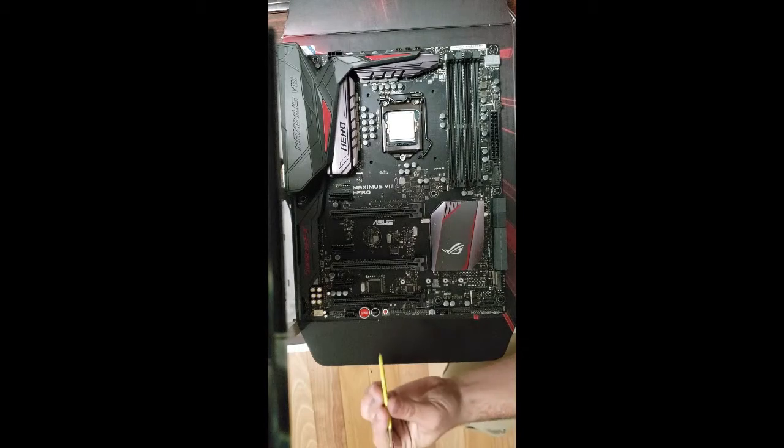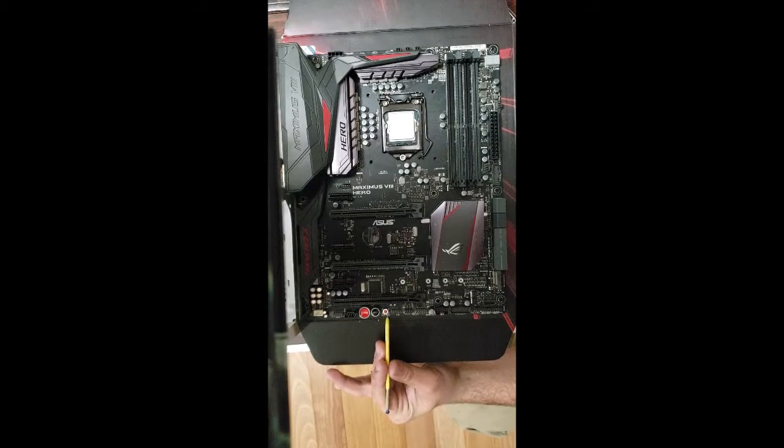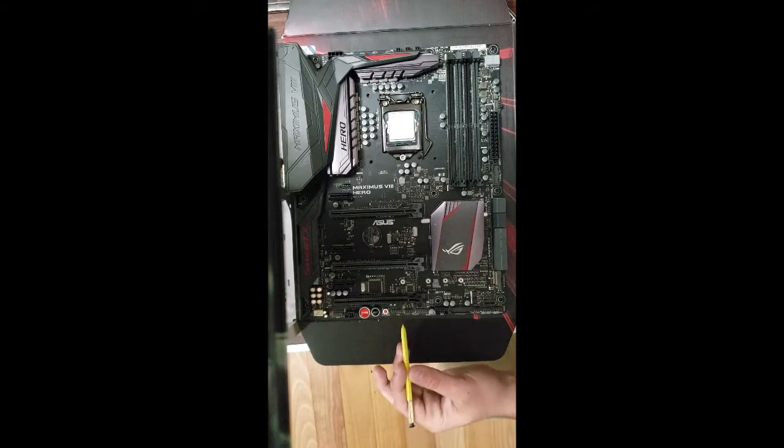Alright, so coming from the clear CMOS, we have the TPM header. That's the Trusted, can't remember what this P stands for, Module. I can't remember, but it's used for extensions that help store keys and security things. And it pretty much will help with making your network security a lot better. If you have anything like that, you would use this header.